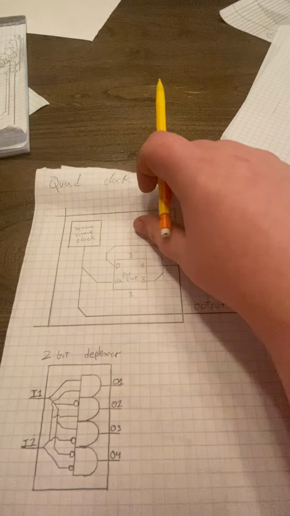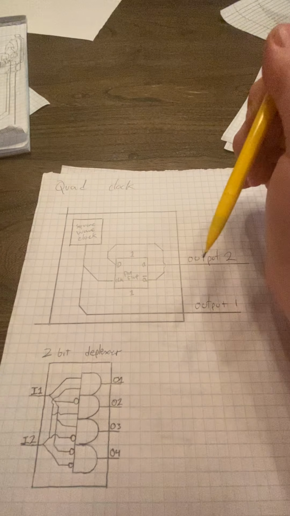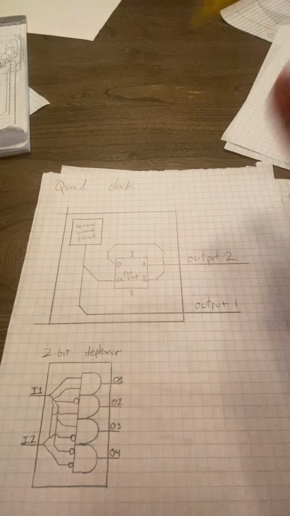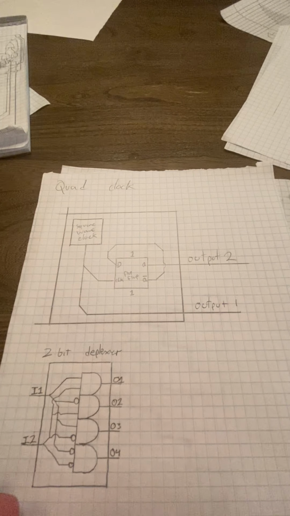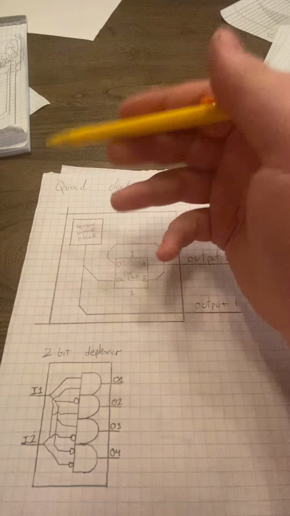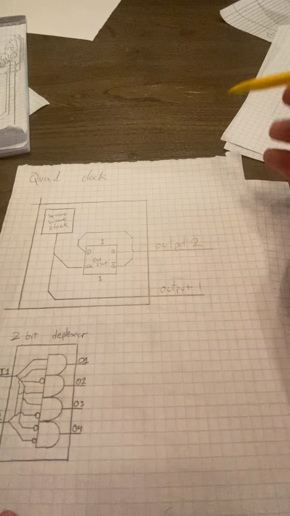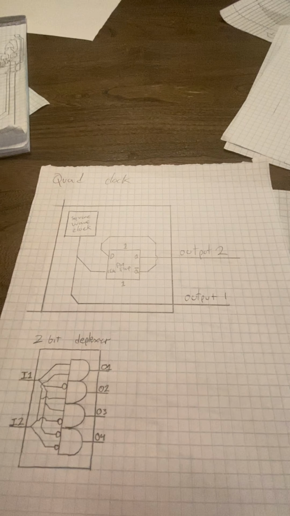In real life this would be like a 555 timer, or it could also be like the AC current if you wanted a really slow computer. In this case it's just high low high low high low, and I don't want that.